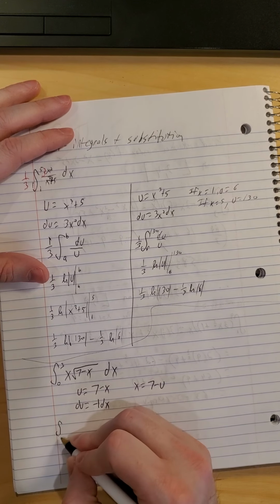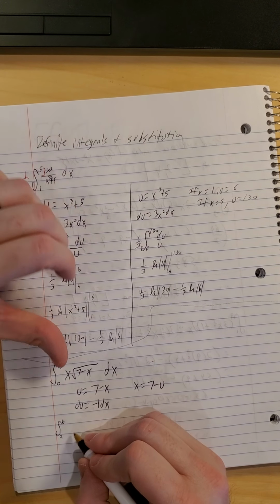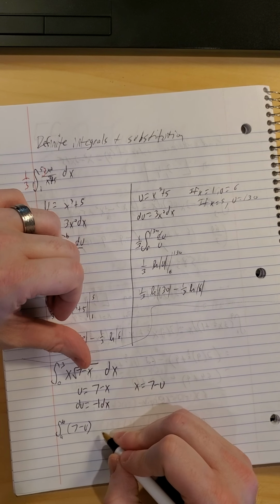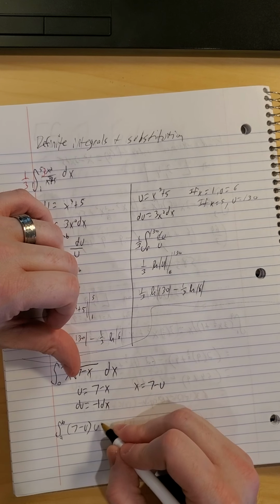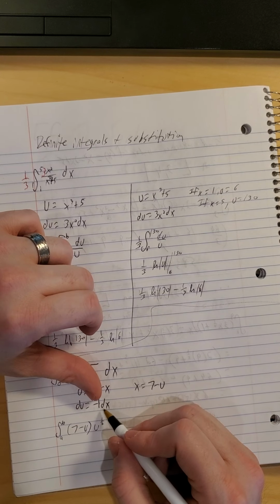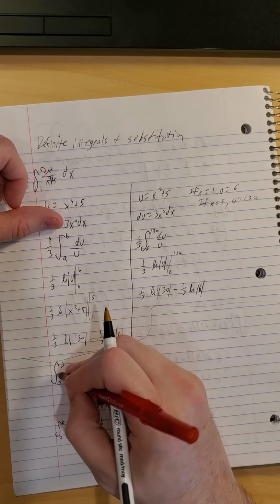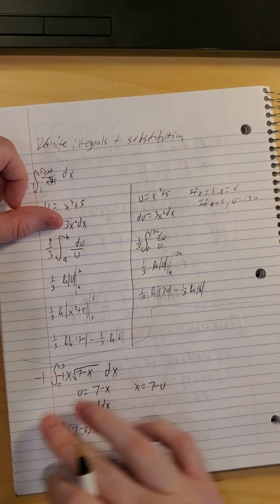So either our generic bounds of a to b, x turns into 7 minus u. 7 minus x turns into a u, and the radical is, of course, a 1/2 power. So du is opposite of dx. I didn't have a -1 inside, so I'll multiply by -1 inside and outside.